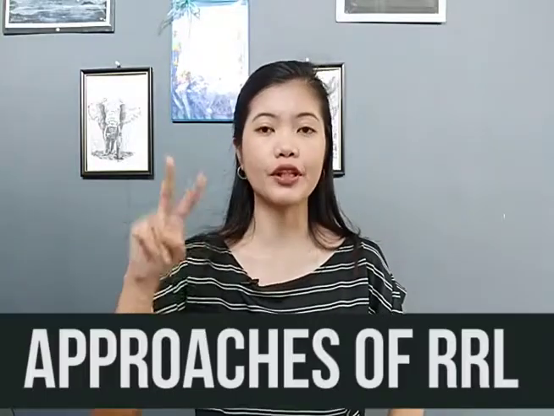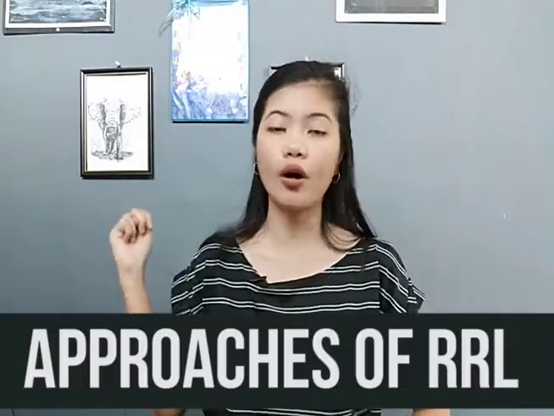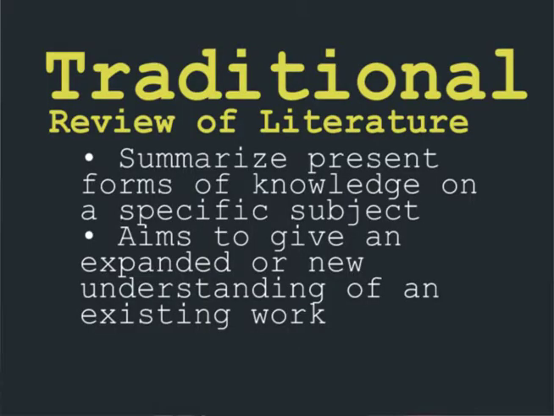So there are two types or two styles or approaches of RRL. We have the traditional review of literature and the scientific review of literature. The traditional review of literature is usually present in undergraduate and yung mga high school research studies because it is simpler and easier to use. In traditional review of literature, you summarize present forms of knowledge on a specific subject. It aims to give an expanded or new understanding of an existing work. You summarize and you expand existing literature study that is related to your research topic.